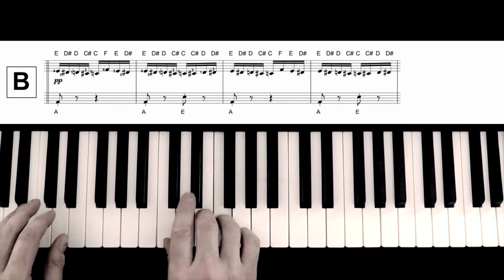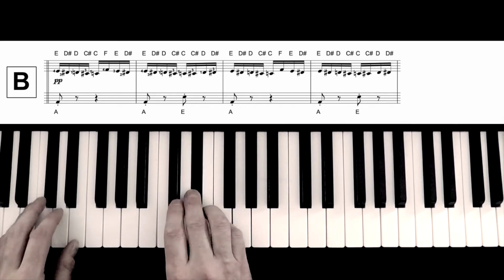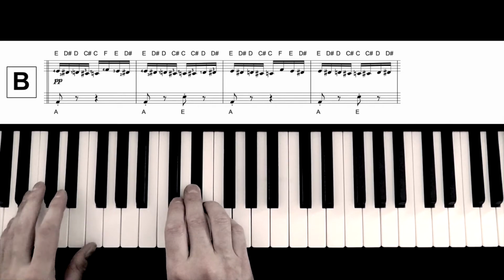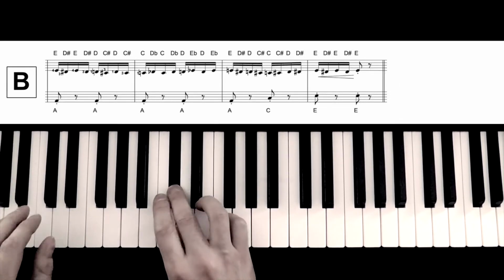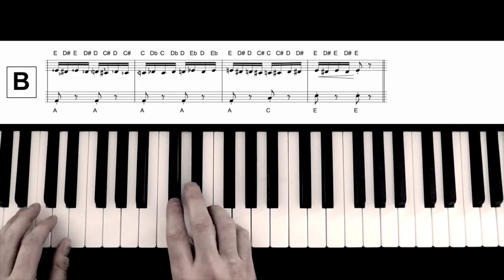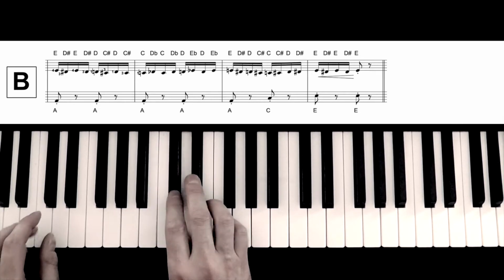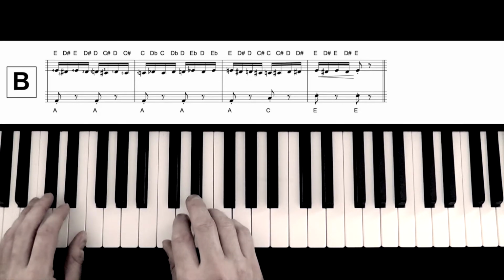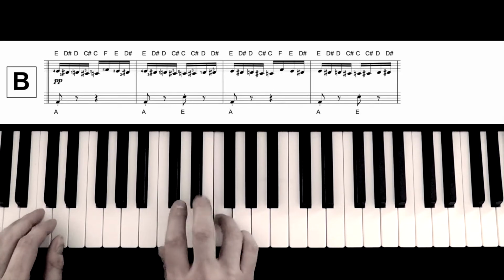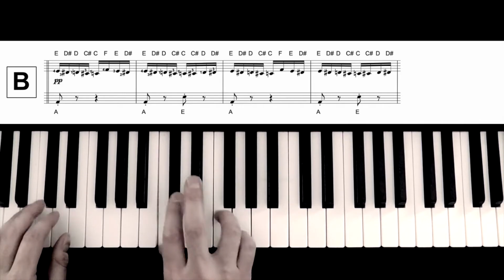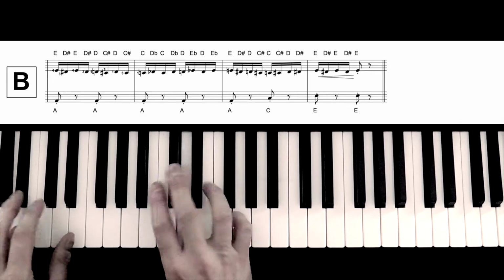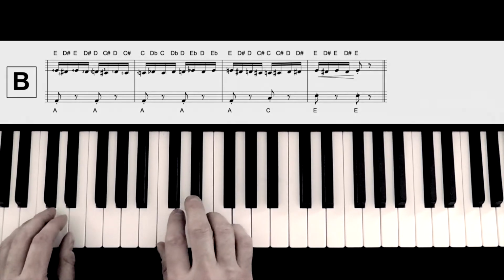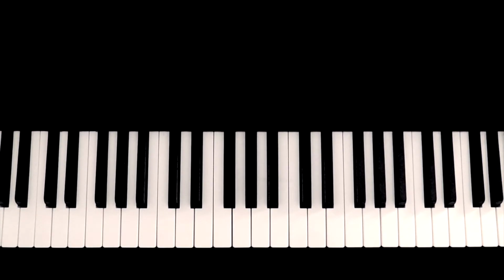A, E, A, E, then lots of repeated A's, then climbing up with the C together, E, and that's the A section. So let's just put that together a little bit quicker. Okay, and that's the B section, so that's how that fits.